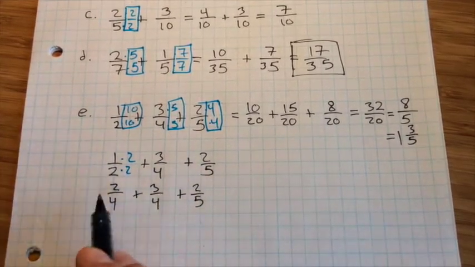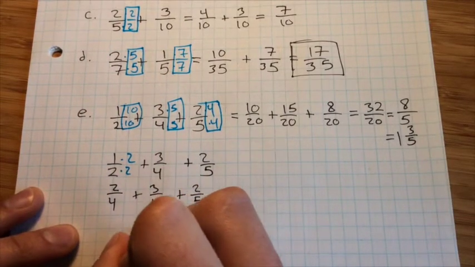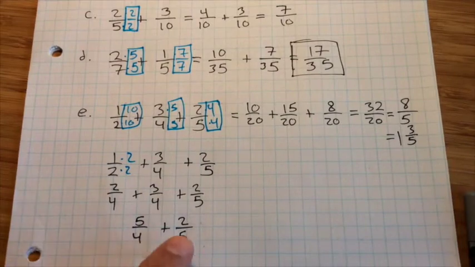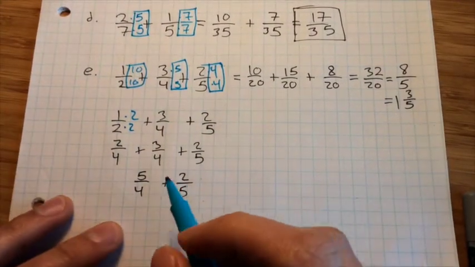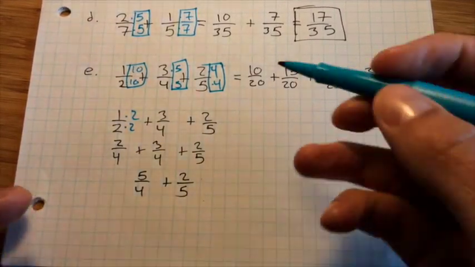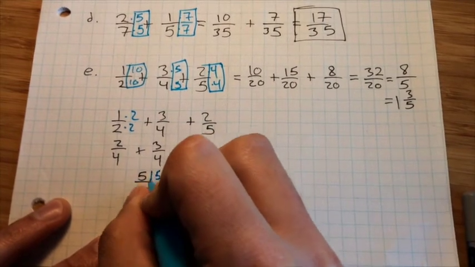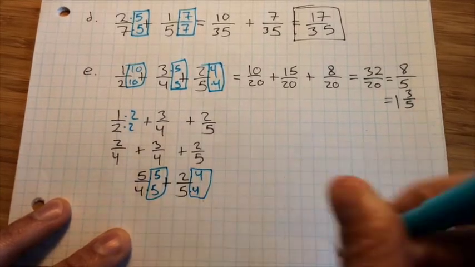And I can go ahead and add those two. So 2/4 plus 3/4 is going to give me 5/4 plus 2/5. And now find a common denominator for these two, because maybe it'll be easier for you to think in pairs as you work down. In this case, now we can see the common denominator is 20. So I'm going to continue much like we did before. I would multiply this by 5 over 5. This by 4 over 4.